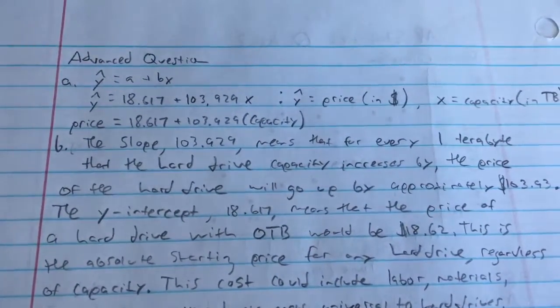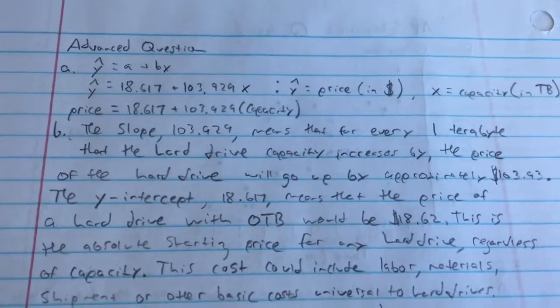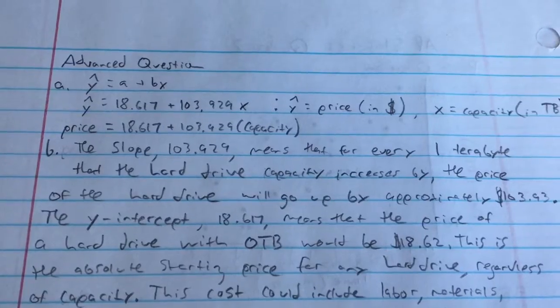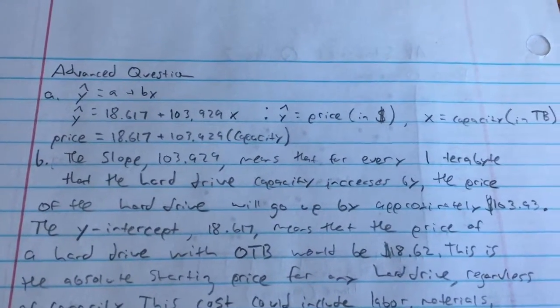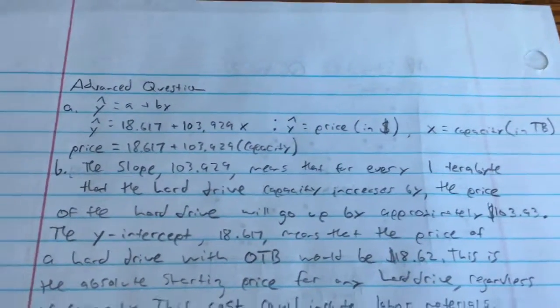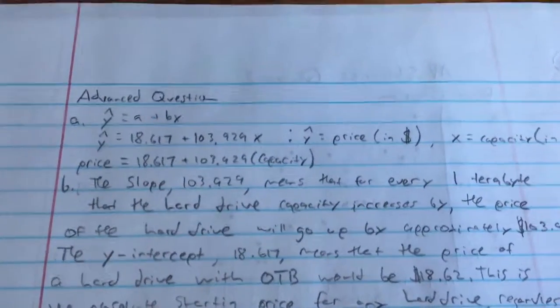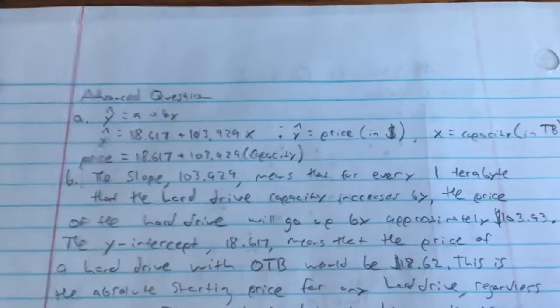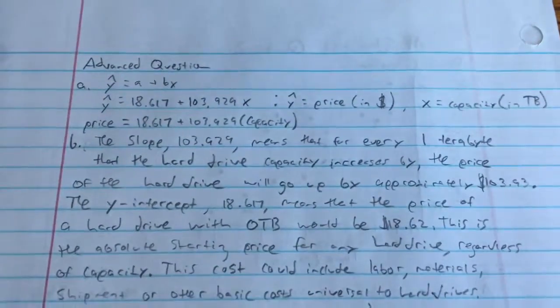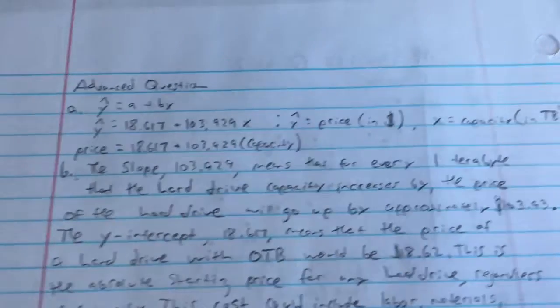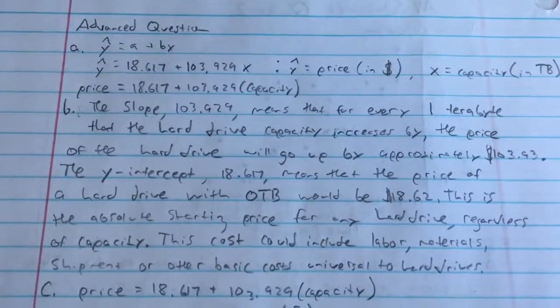data unit there. The y-intercept, which is 18.617, means that hypothetically the price of a hard drive with 0 terabytes would be $18.62 approximately, which is obviously, I don't think anyone would be selling a hard drive that has no data on it.